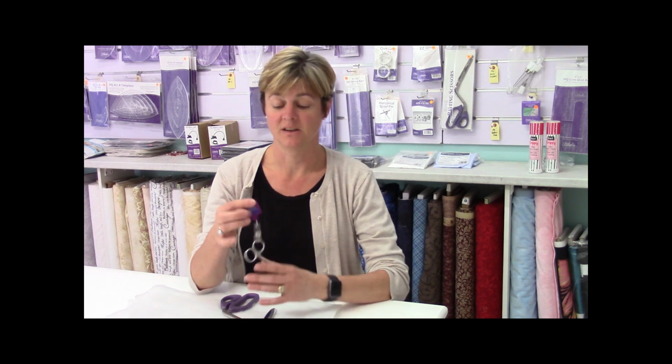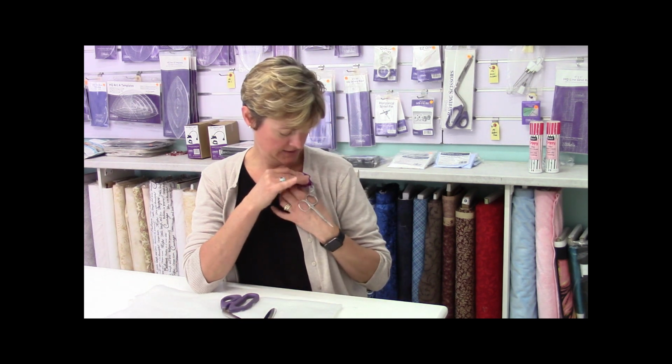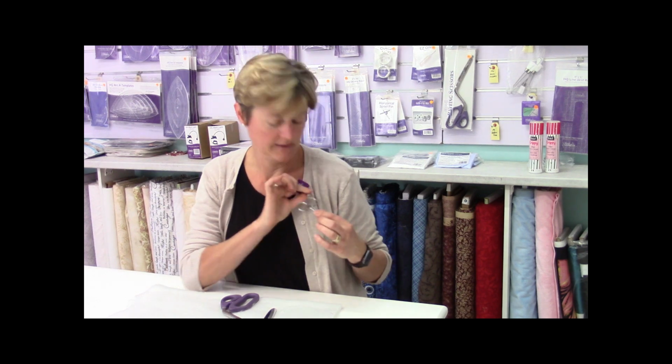So one of the great things is this zinger that Handi Quilter has. It clips onto your clothing and then onto your small scissors. So you always have them close to you for when you're quilting to cut off those threads and make the quilt tidy as you go along. It's one of the best things ever. You must just be careful that you don't end up in the supermarket with it still on, which happens quite often.